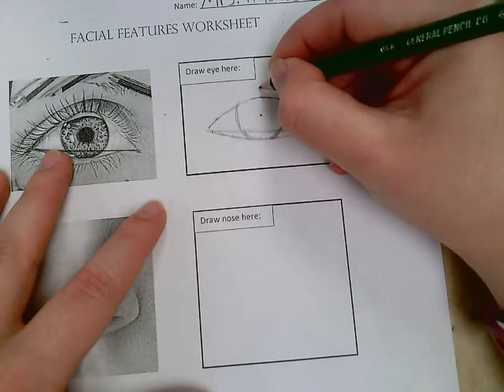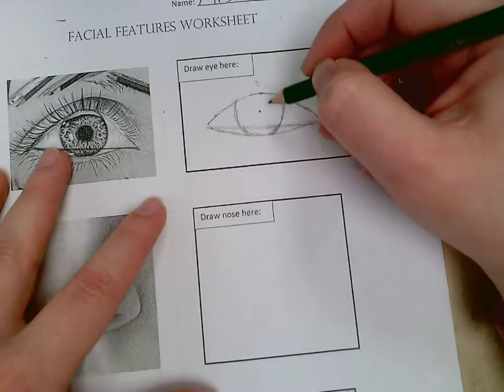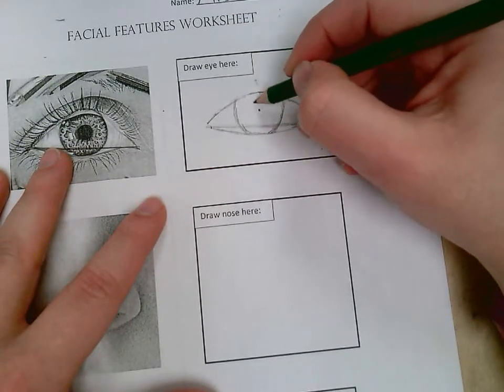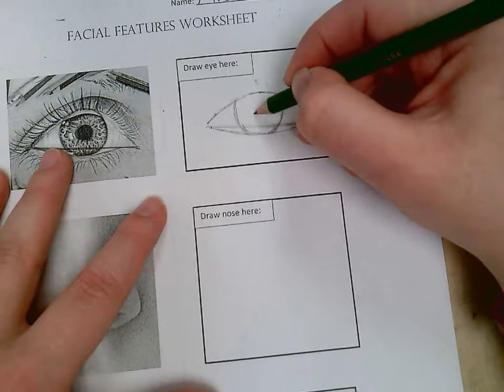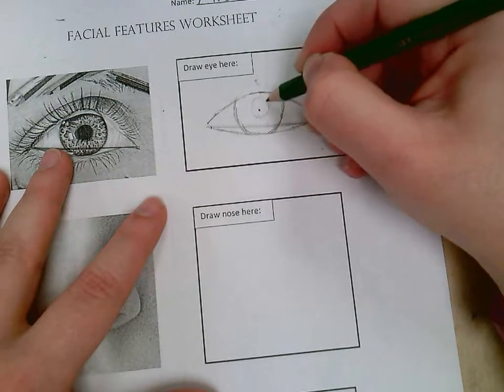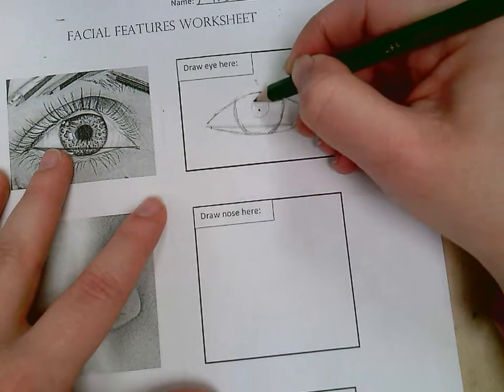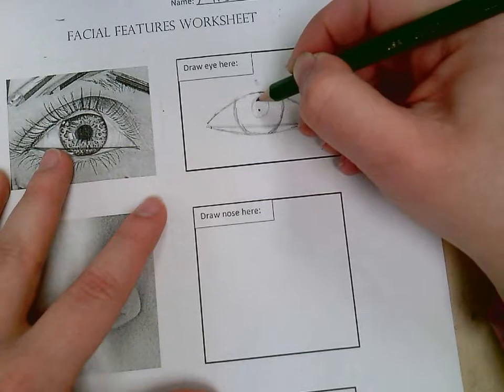So imagining that the rest of your circle, the top part of your circle is up here, imagining that's still up there. Your donut hole is going to be centered with that. So it's going to look a little bit high because of where the eyelid is going to be covering part of the eye.